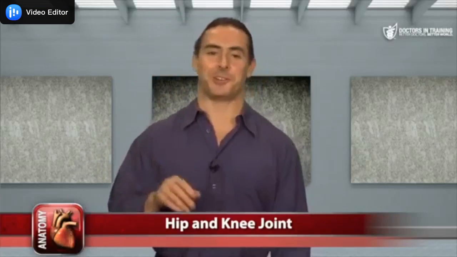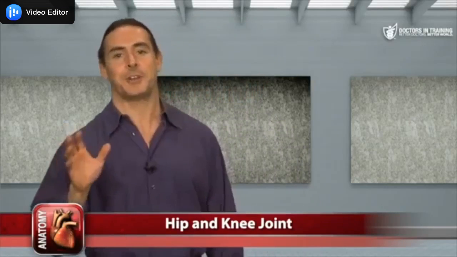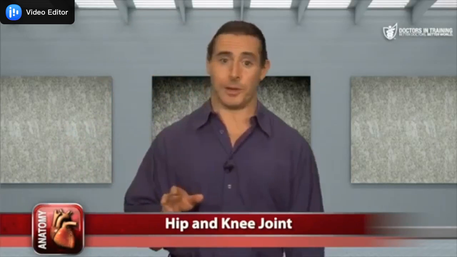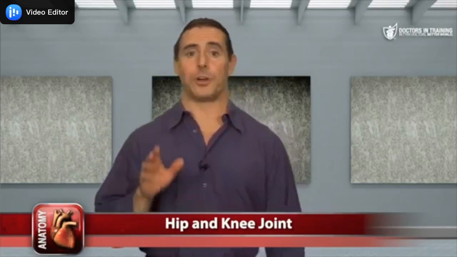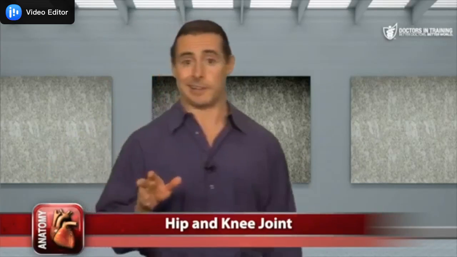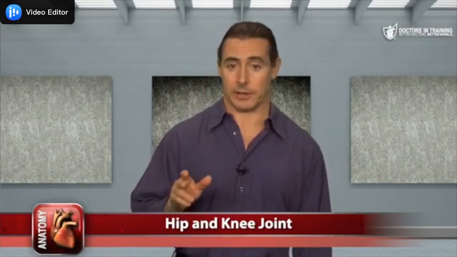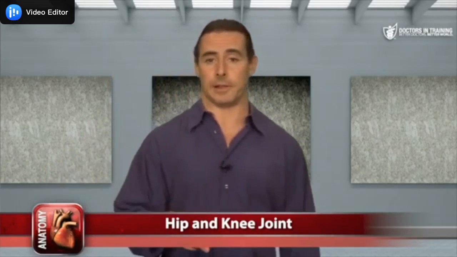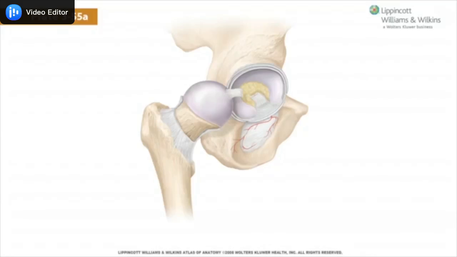Next, we're going to describe the muscles that occupy each compartment of the thigh. Since these muscles are acting on the hip joint and the knee joint, we'll start with a brief overview of these joints, which are covered in greater detail in the Solid Anatomy lecture on the gluteal region and the hip joint, and the Solid Anatomy lecture on the knee.